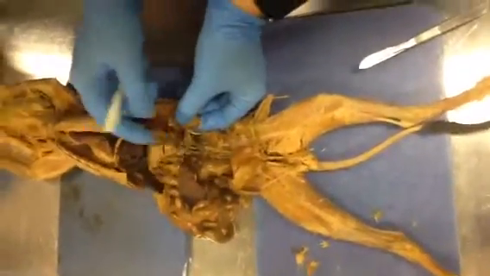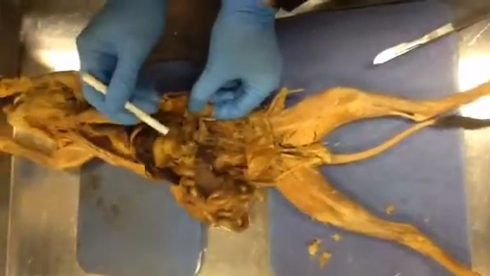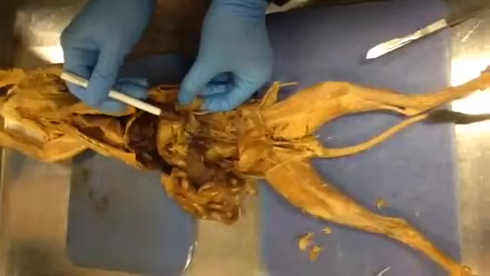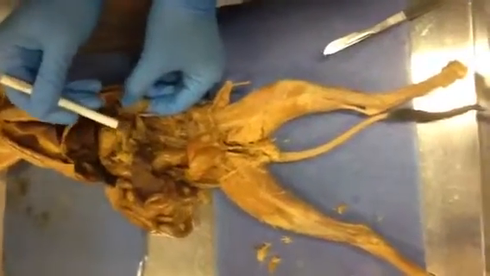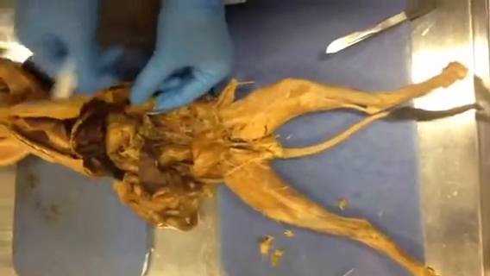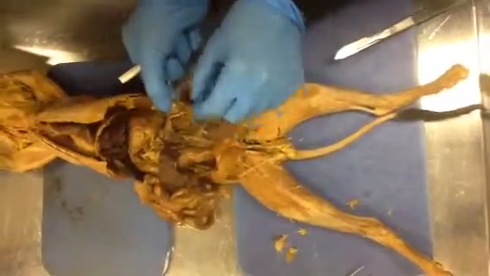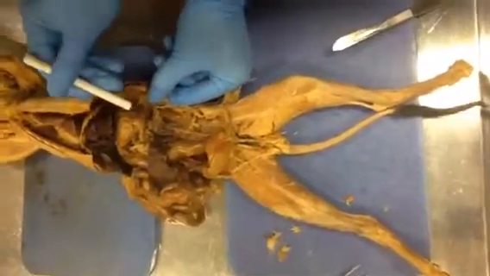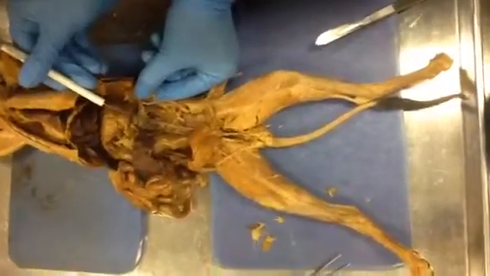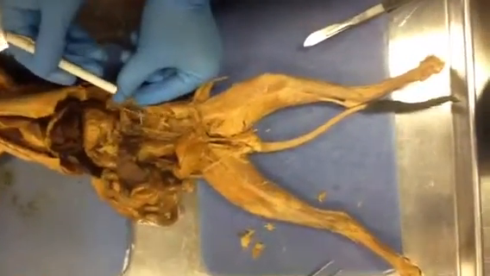Don't drop the camera into the cat. Okay, so here you have the renal vein. And you have the renal artery going over here. And this is the ureter. So you have the renal artery right here, renal vein, and these are the ureters.